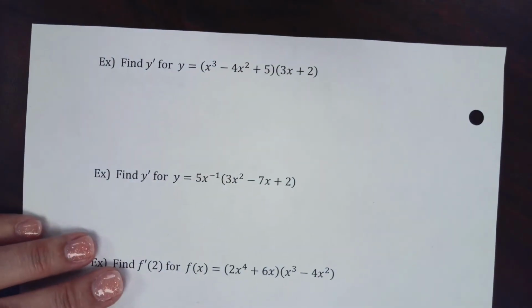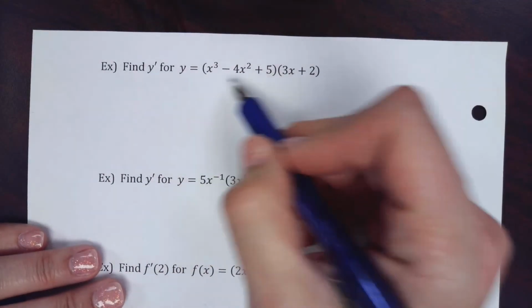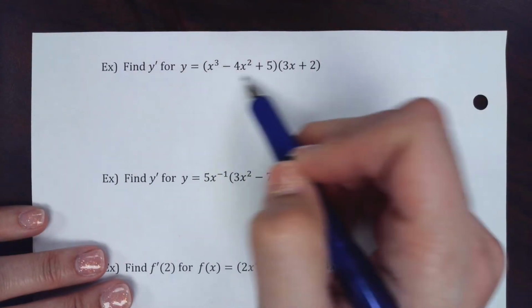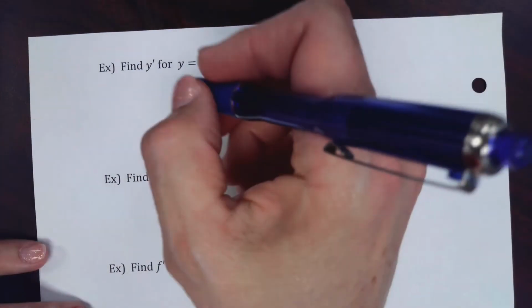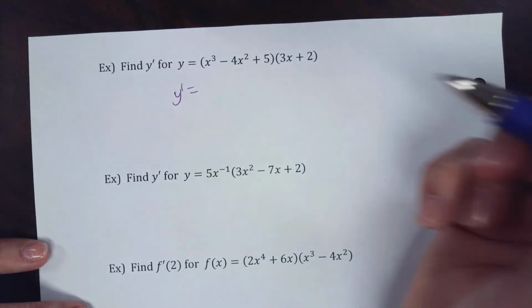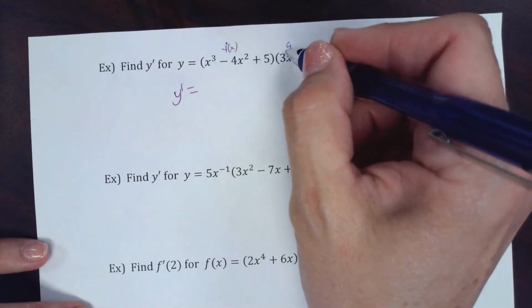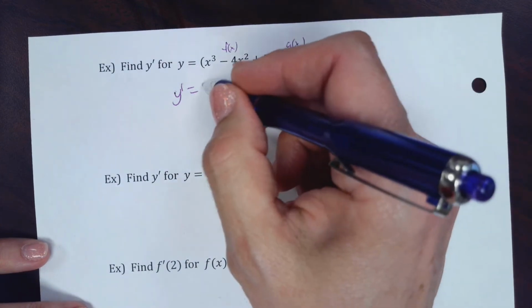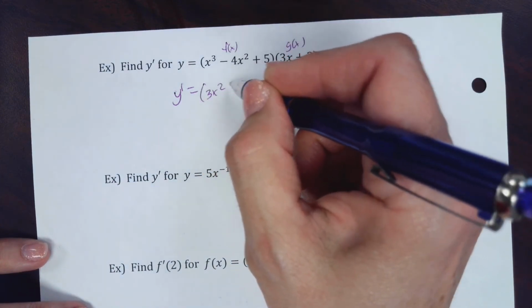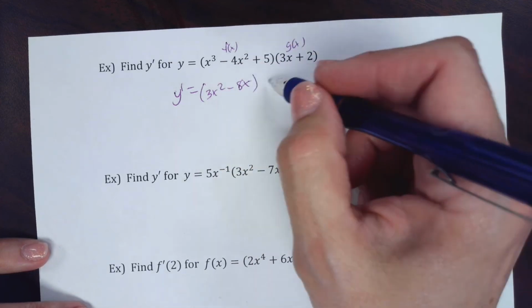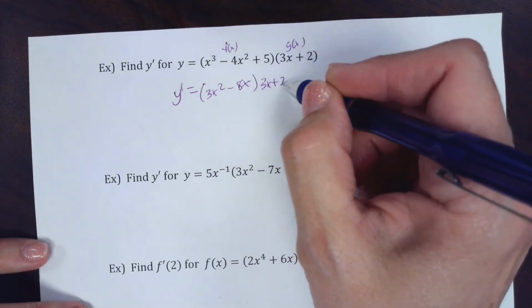So this one. I definitely would not like to multiply this out. I do not want to multiply a binomial times a trinomial. That's kind of a pain. So let's do our derivative the product rule way. Remember, this is my f of x, this is my g of x. So its derivative would be 3x squared minus 8x. I'm putting parentheses because there's two parts. And then 3x plus 2 stays the same.